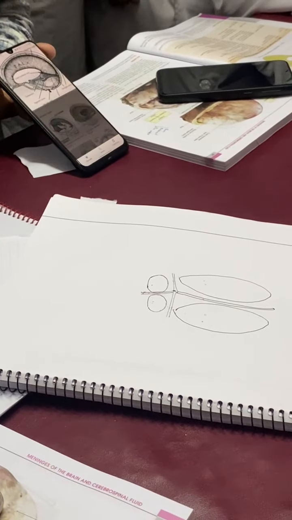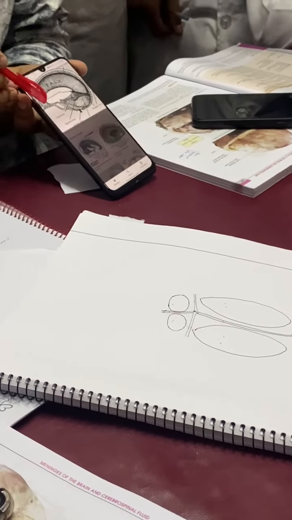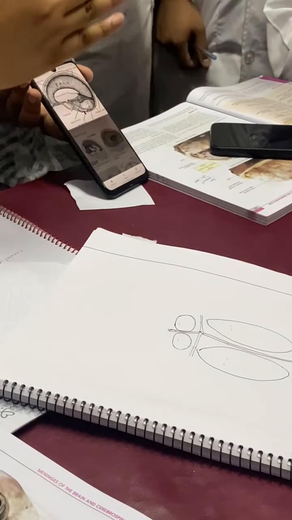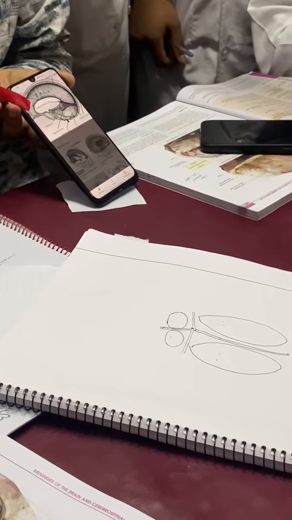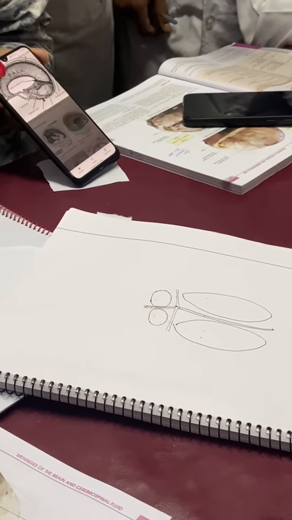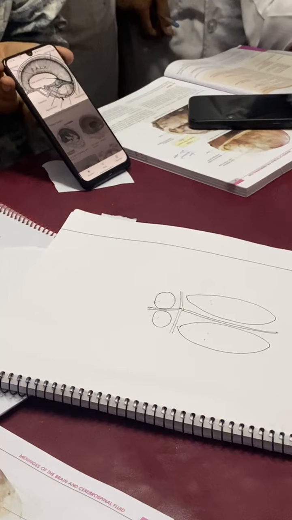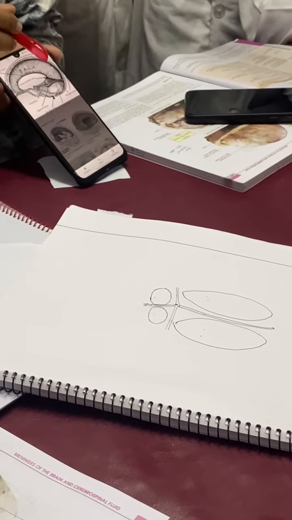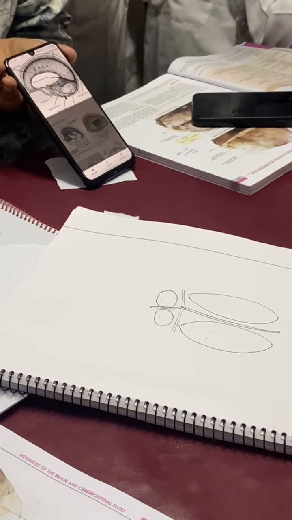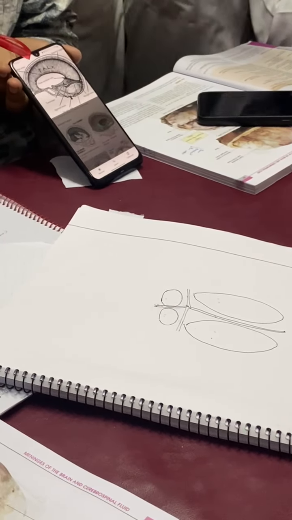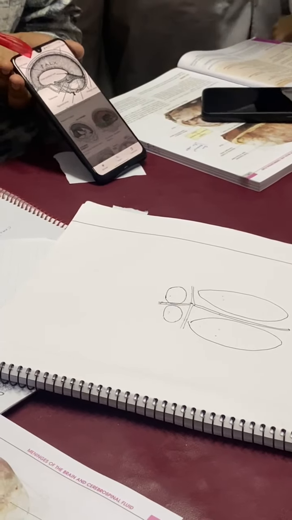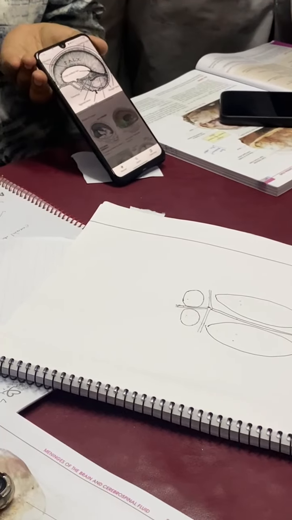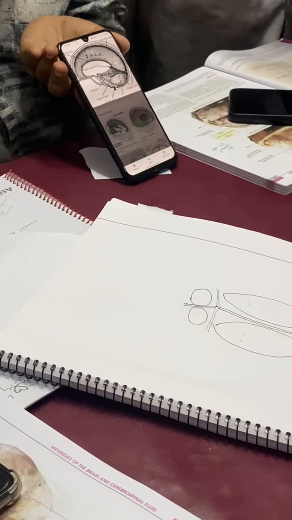Those who can see, look at the rest later. This one we are seeing from the side, we are now seeing from the side. Okay, so this one is called falx cerebri, and above the falx cerebri there is a venous sinus, called superior sagittal sinus, and below the falx cerebri there is a sinus called inferior sagittal sinus.